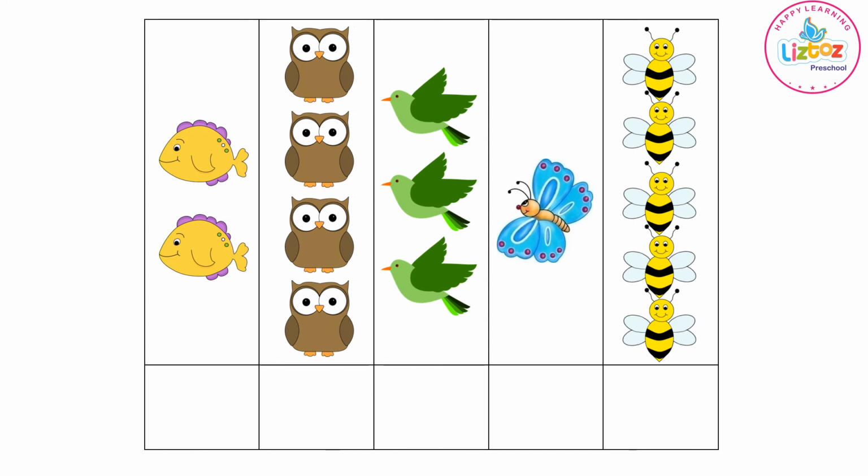Now see the pictures. Shall we count and write? Shall we count everything in these pictures and write it in the box below? Okay? Now what is there in the first picture? Fish. How many fish? 1, 2. How many fishes are there? 2. Now come to the next one.